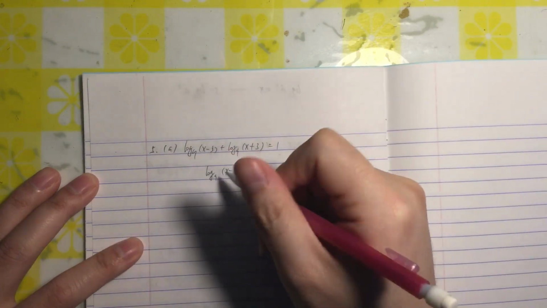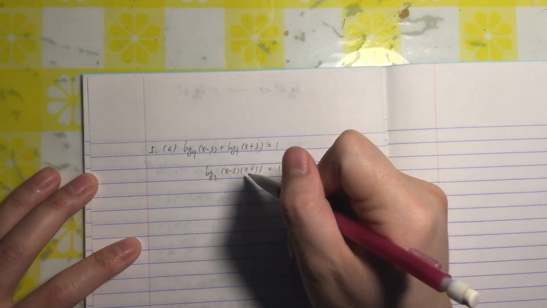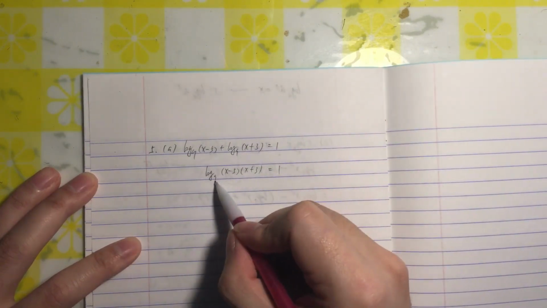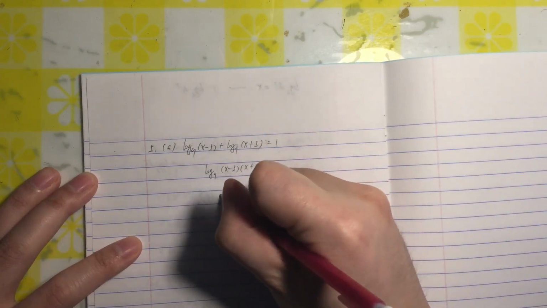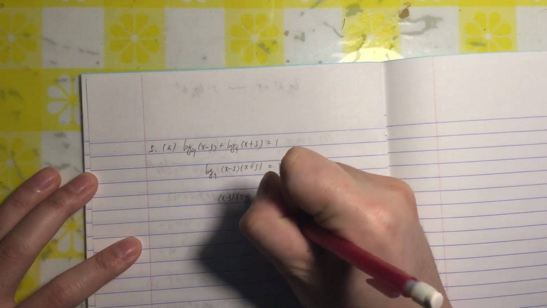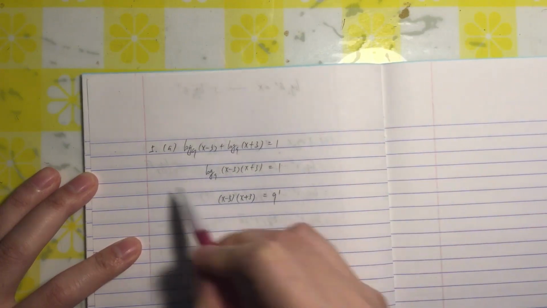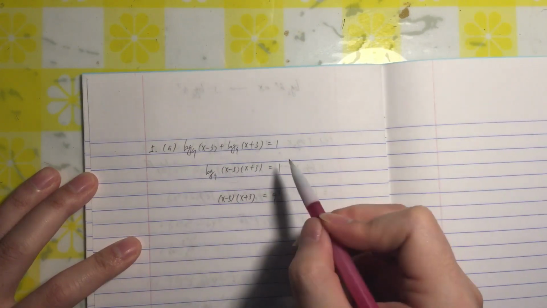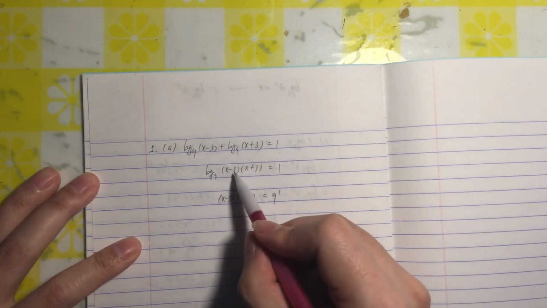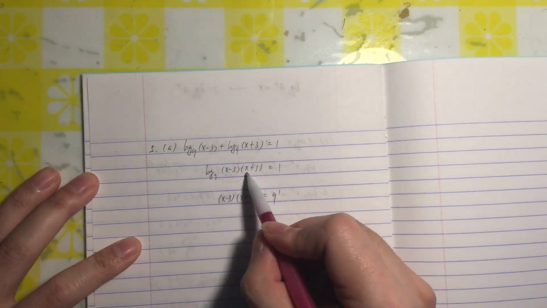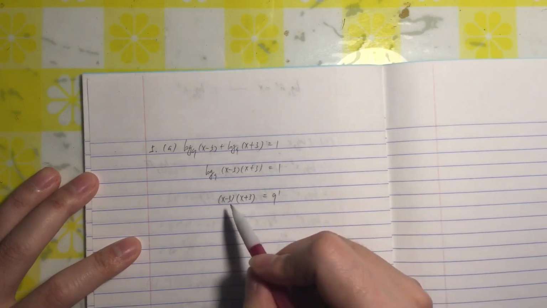This equation means 9 to the power of 1 equal to this expression. So that means x minus 5 times x plus 3 equal to 9 to the power of 1. Next, let's multiply everything out.